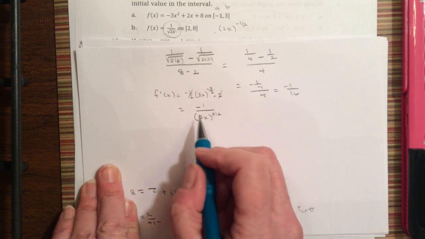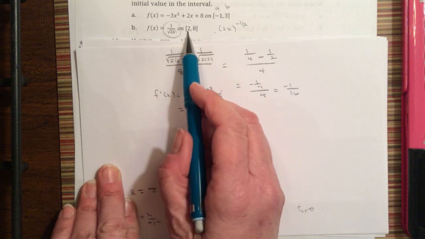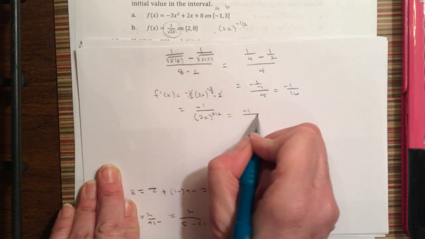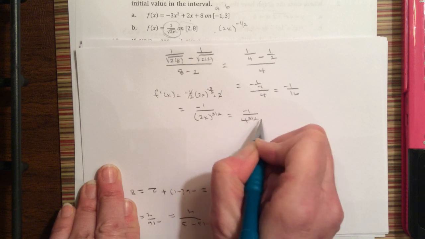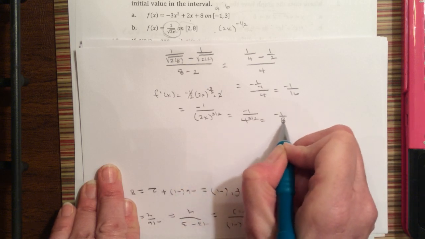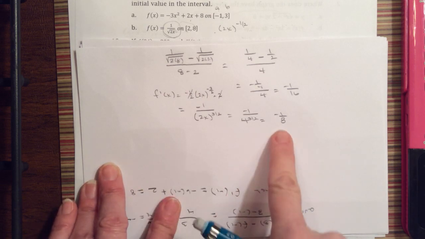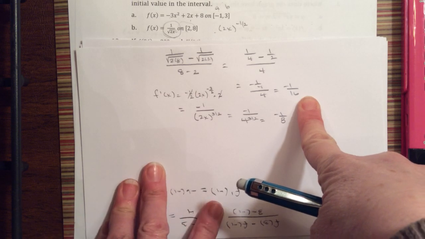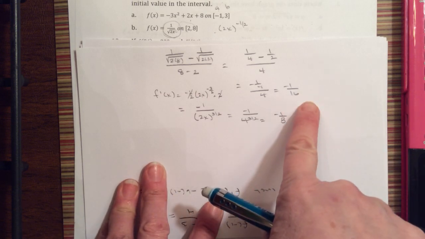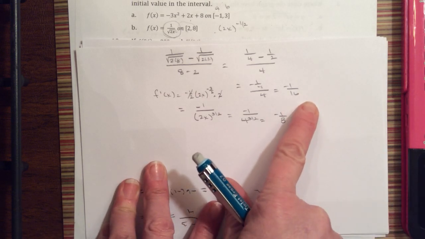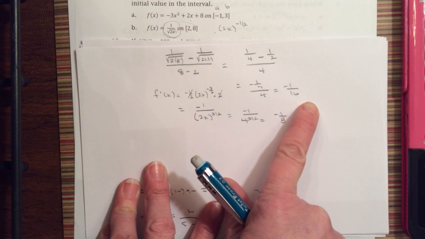And when I plug in the starting value of the interval, which is 2, negative 1 over 4 to the 3/2 becomes negative 1/8. So my instantaneous rate of change was negative 1/8, while my average rate of change was negative 1/16.